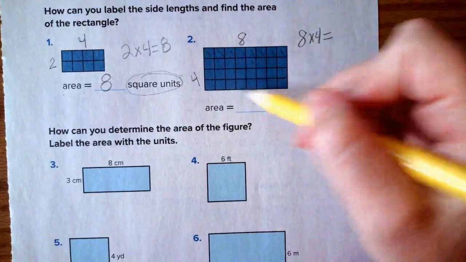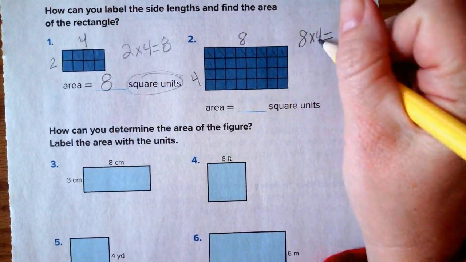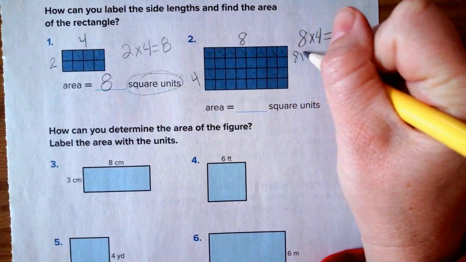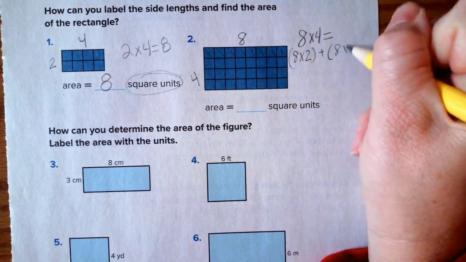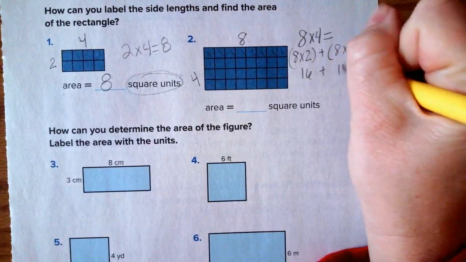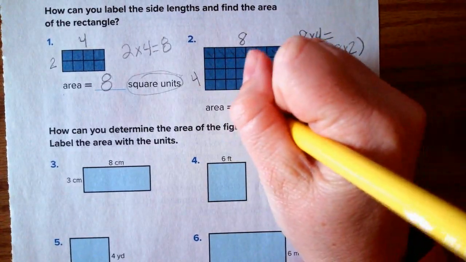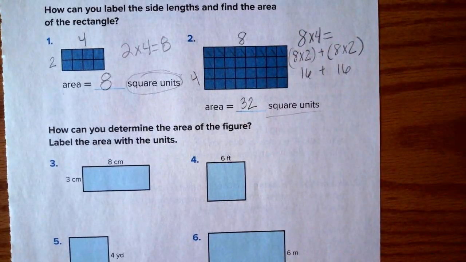Now, we could count all of these to get to it, but we need to practice our multiplication facts. And I know that I can split this up to 8 times 2 plus 8 times 2. And 8 times 2 is 16. And 16 and 16 would be 32. And they already have our units listed, so we're good there.